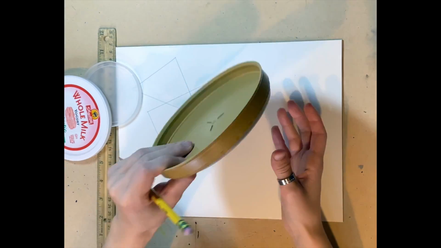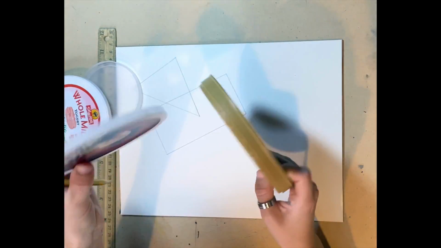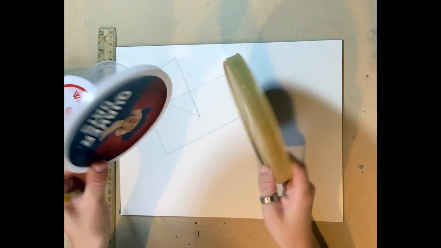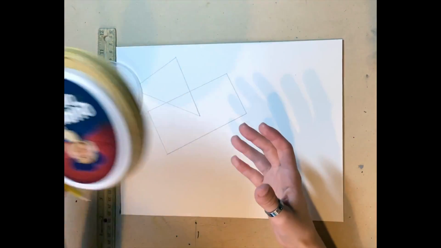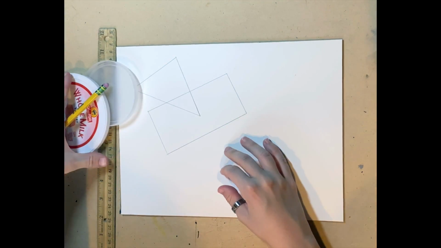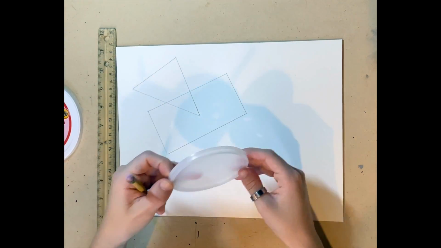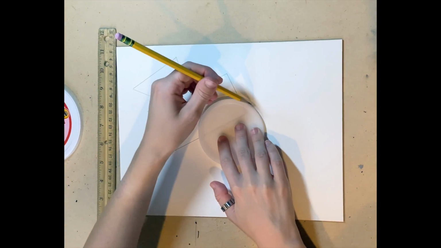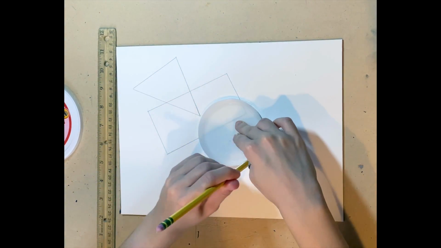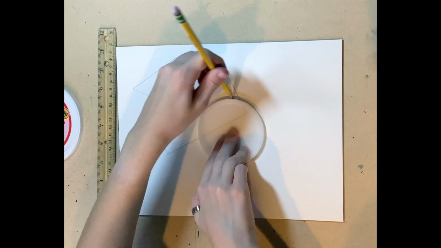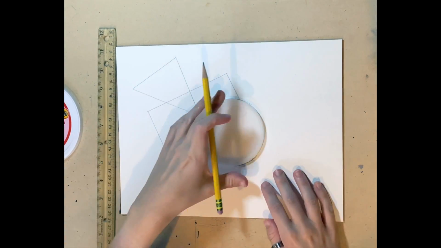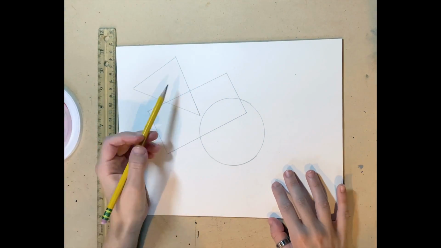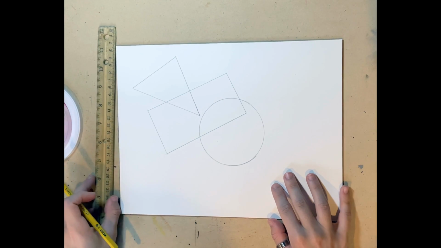I'm not going to use these two, but if you have anything that's a circle in your house, you can use a water bottle, glue sticks, caps. So I'm going to use this small cap, and I'm going to just go over this cap here. So that's 3 shapes.